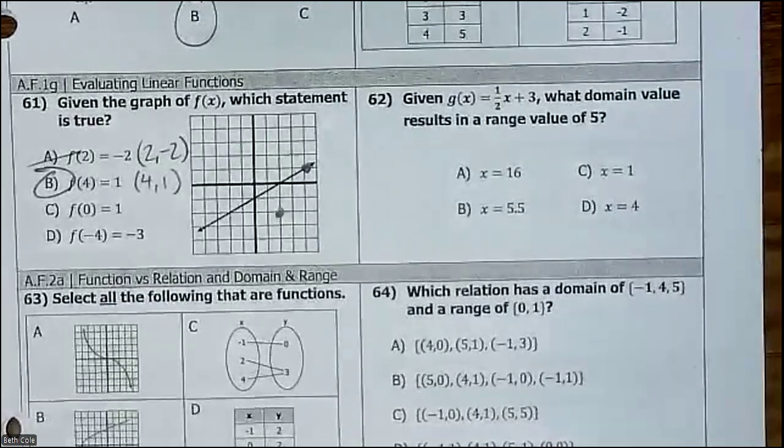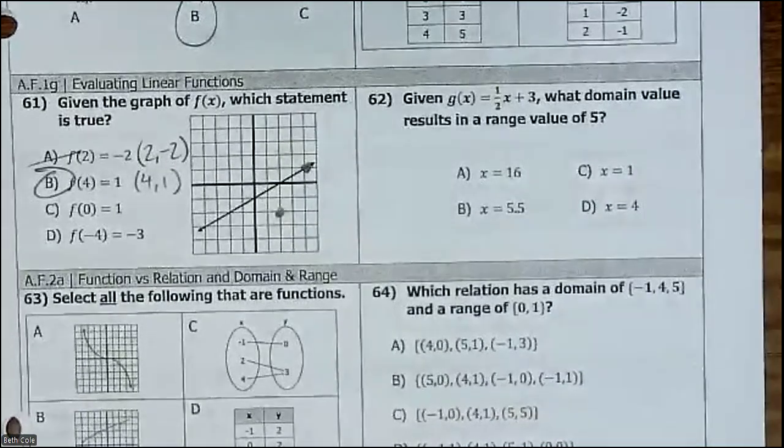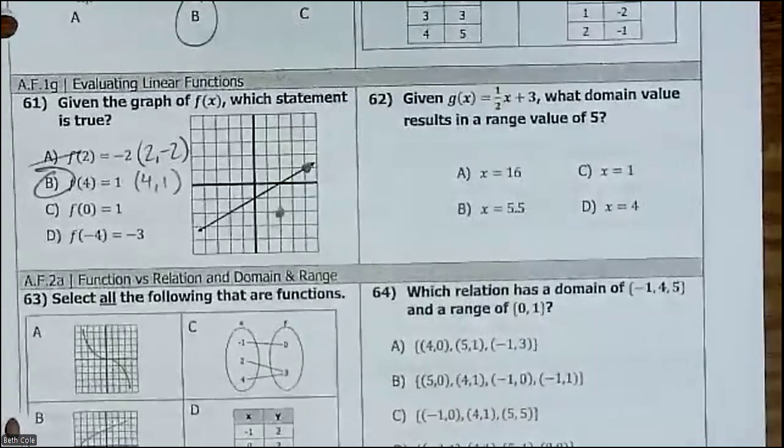Well, I tell my students, I don't care if it's C, but pick a letter going in, and that's your go-to letter that if you absolutely don't know, that you're going to guess.